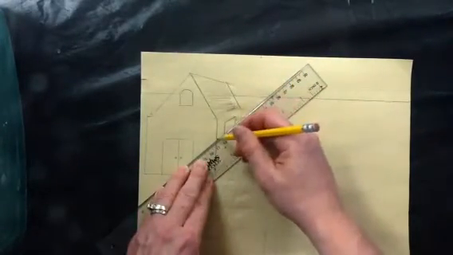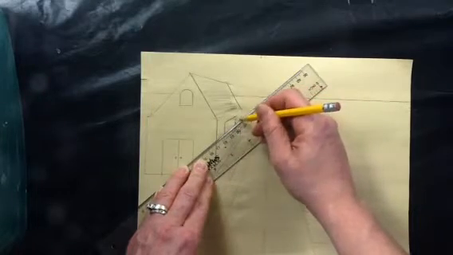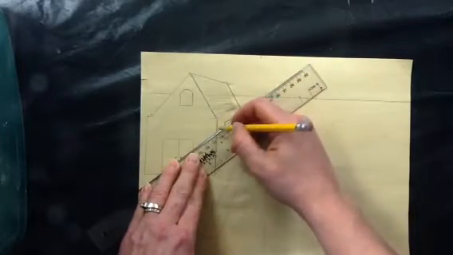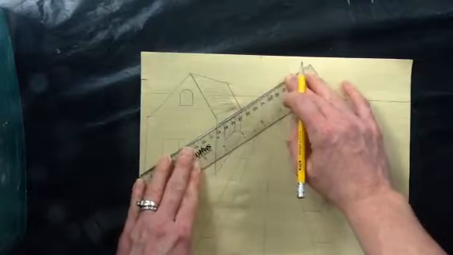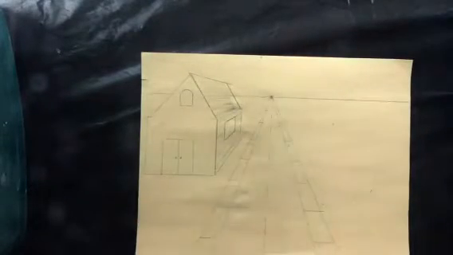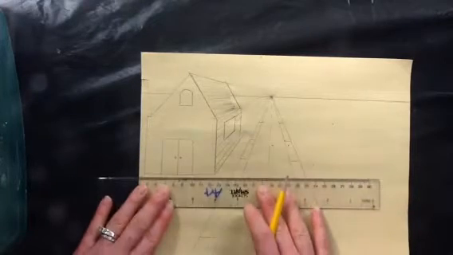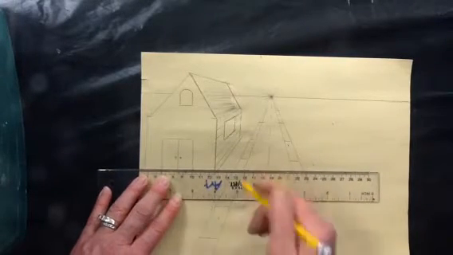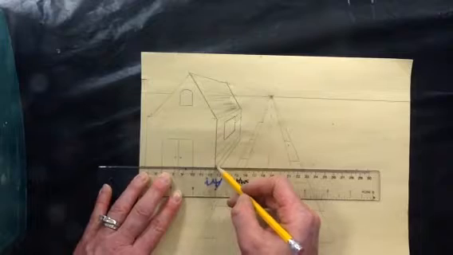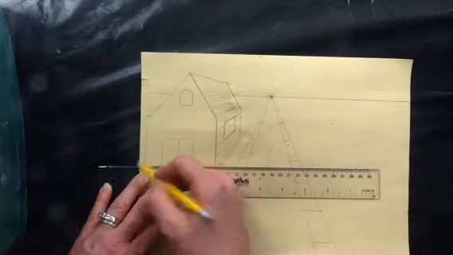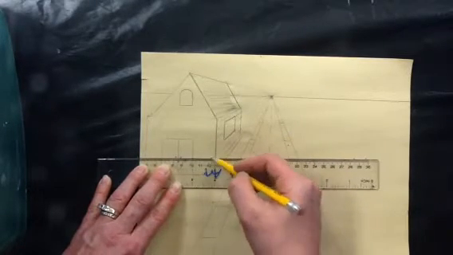I probably don't want the siding through the window, so I'm going to stop it and start it. There's my siding. If I want to continue the siding on the front, that's where it stays straight. But I'd want to find that corner where my siding started to bring it across to the front.